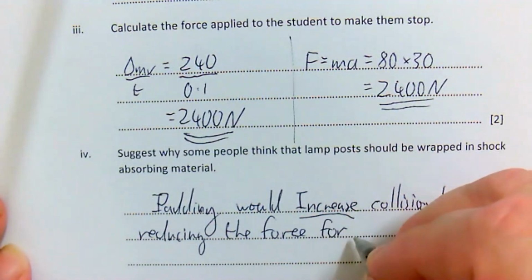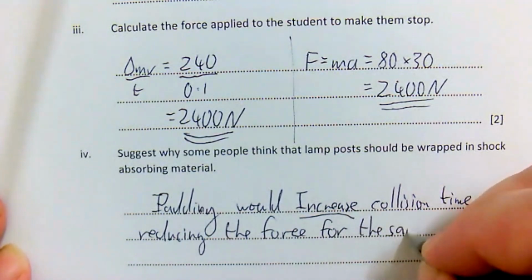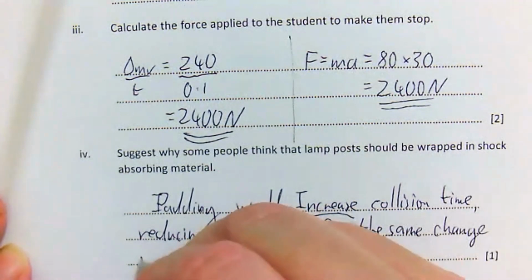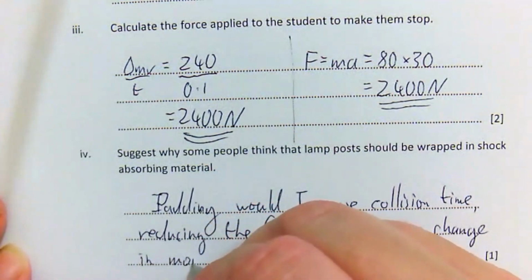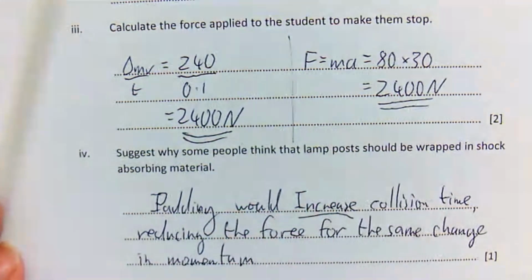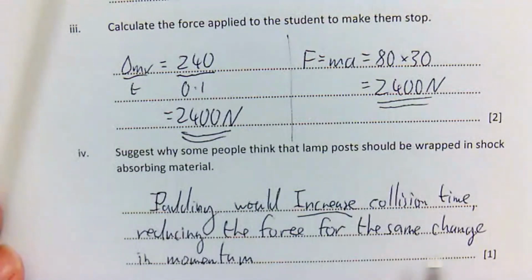Well, I'm going to be a little bit pedantic. I'm going to say for the same change in momentum. Okay, so that's the idea. The idea is we're increasing collision time. As this is 1 mark, that was the bit that I would look for as an examiner, the idea that you're increasing the collision time.